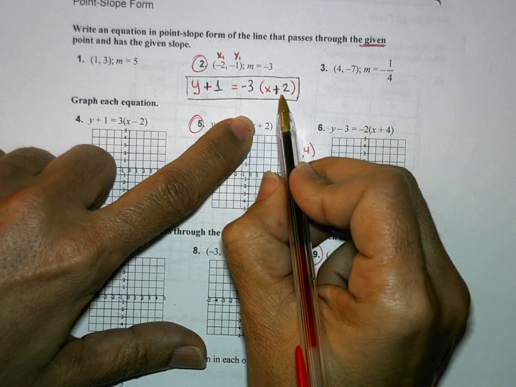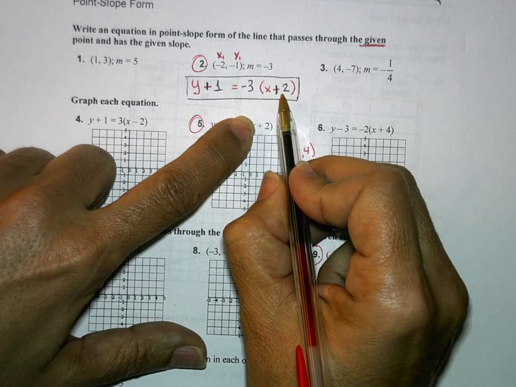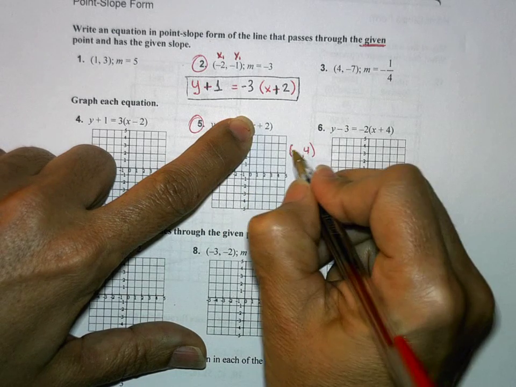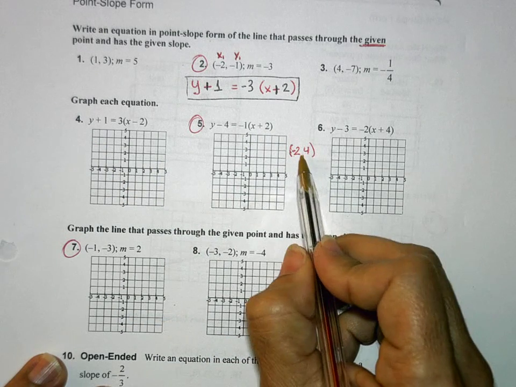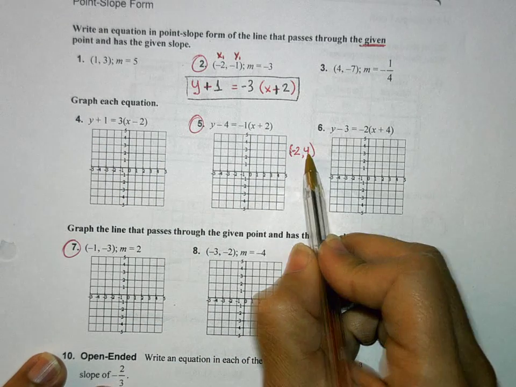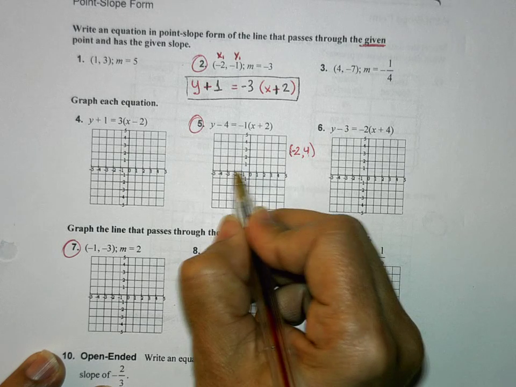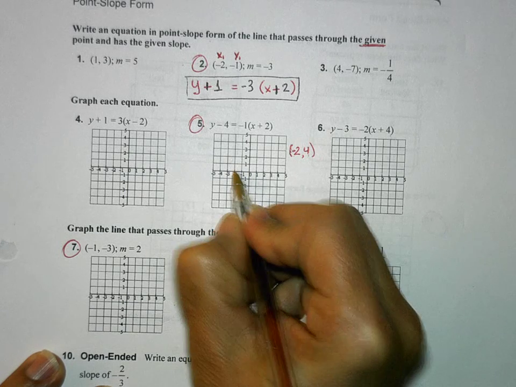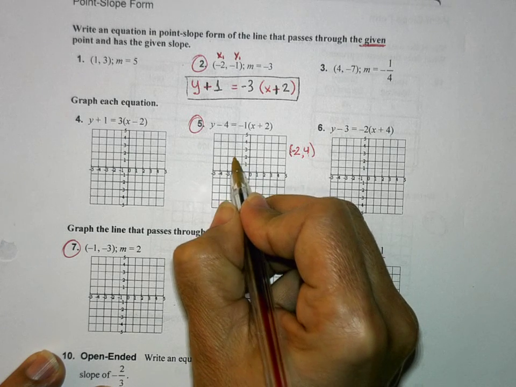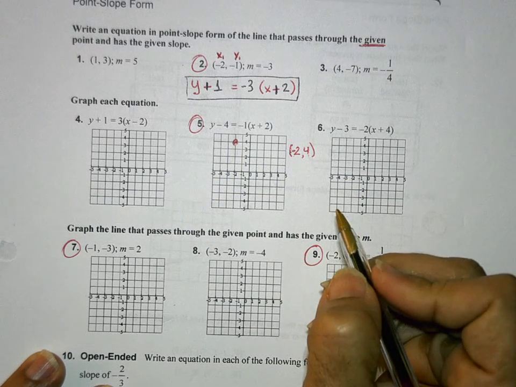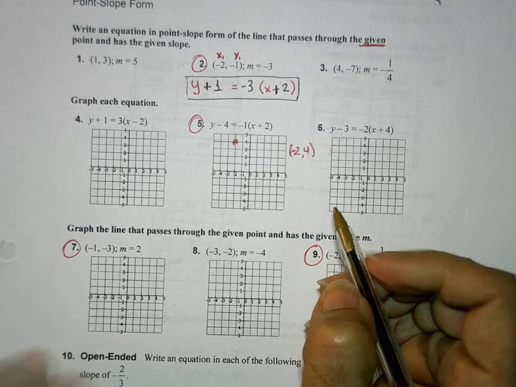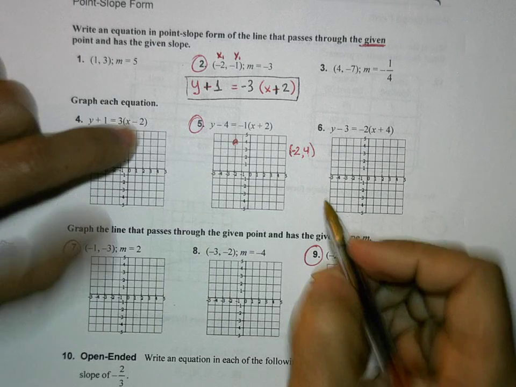Just like in this case, it became a +2, it must have been a -2 to start with. So we have the point (-2, +4). I'm going to go to -2, +4. So here's -2, 1, 2, 3, 4. That's my starting point. That's how I'm going to start my line. The rest is just determined by the slope.